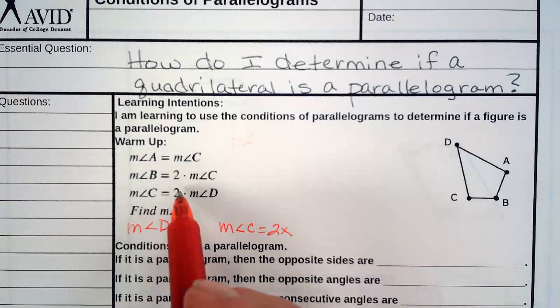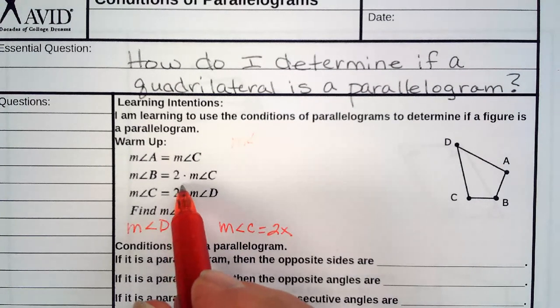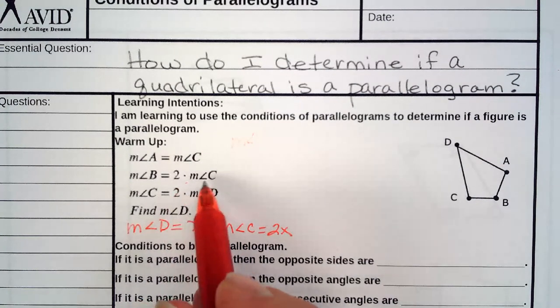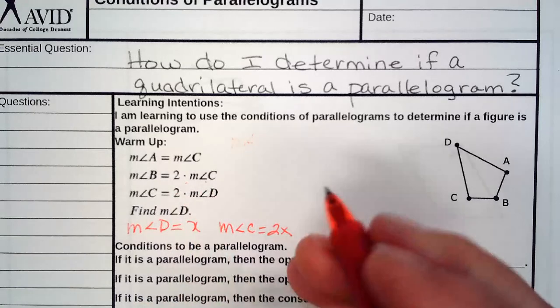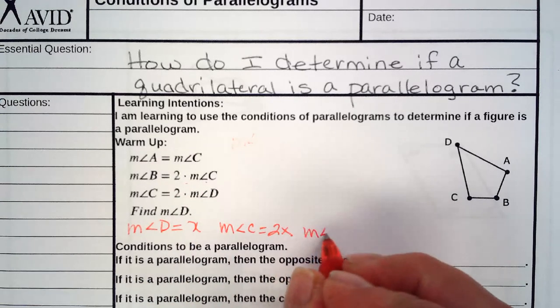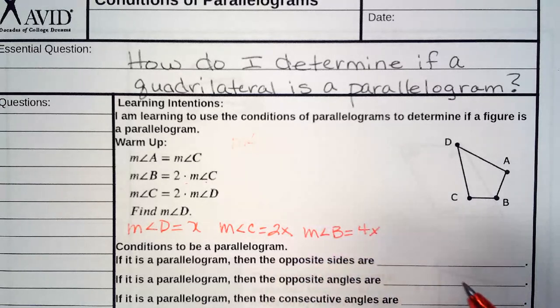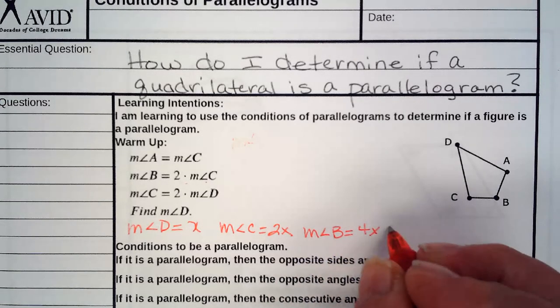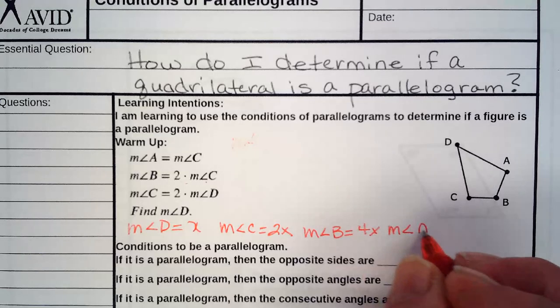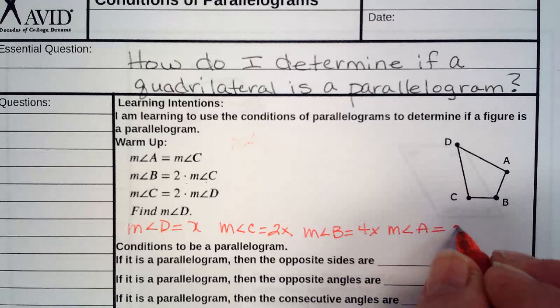Okay, what about the measure of angle B? The measure of angle B is 2 times the measure of angle C. So the measure of angle B will be 4x, because that's 2 times C. And then finally, the measure of angle A will also be 2x.